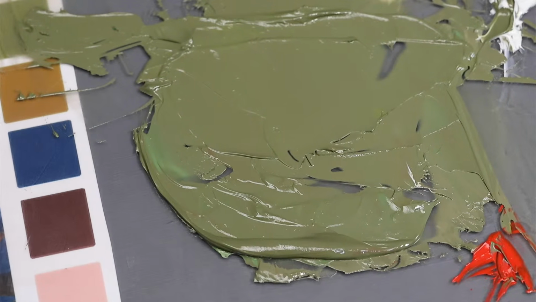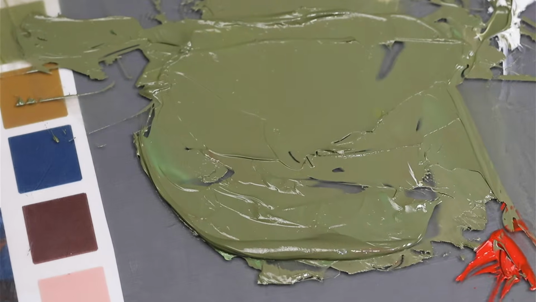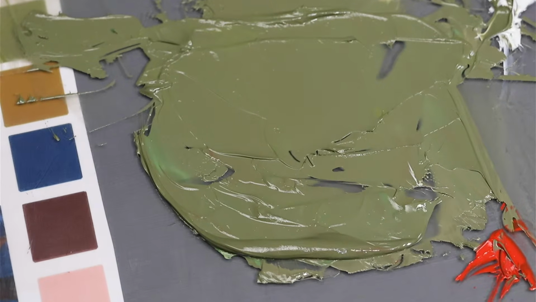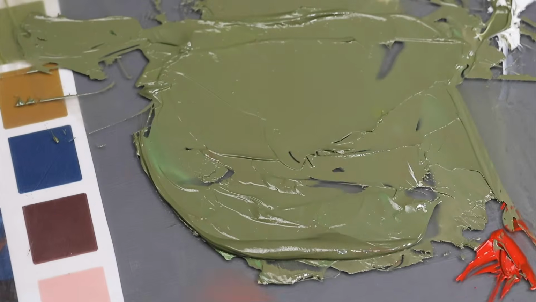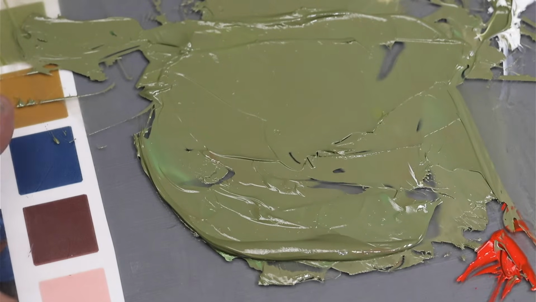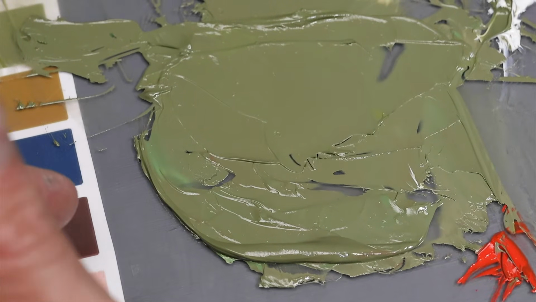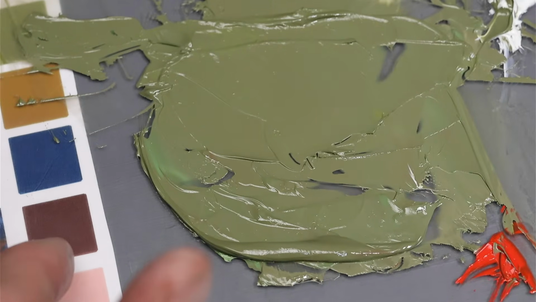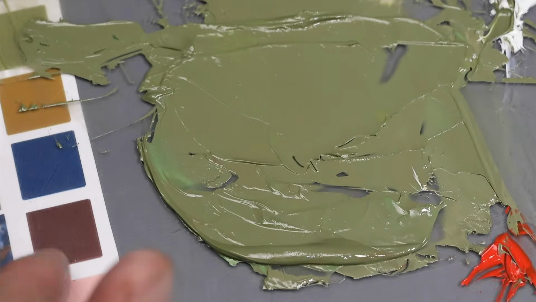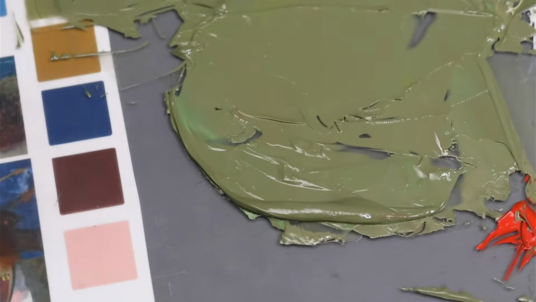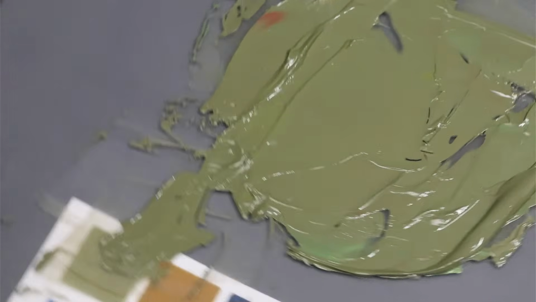All right, now let me clean this and we'll do which one? The yellow is kind of easy though, because it's just mainly yellow ochre. I think it's just super straightforward. Maybe this kind of brown, or maybe something from the other side.